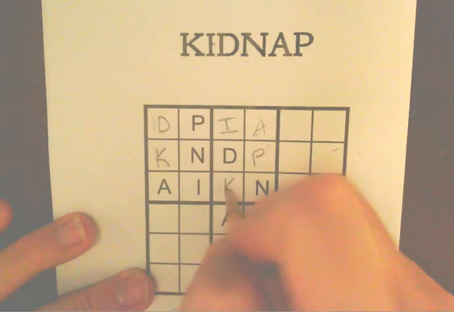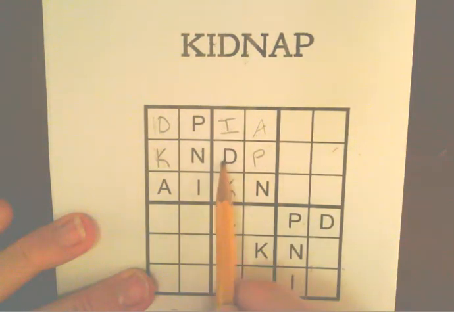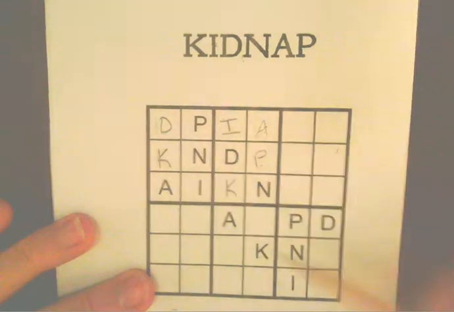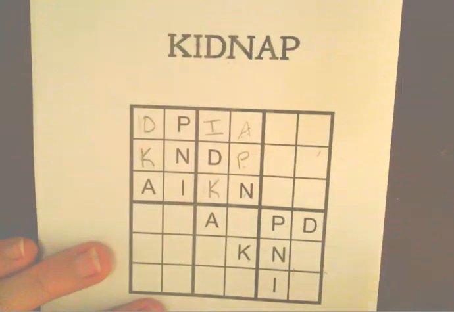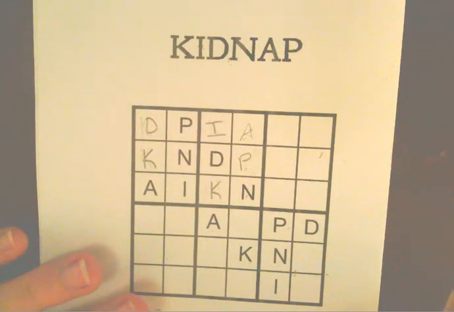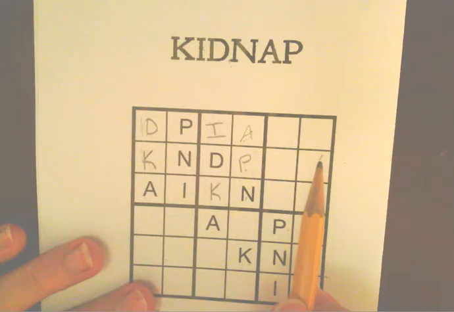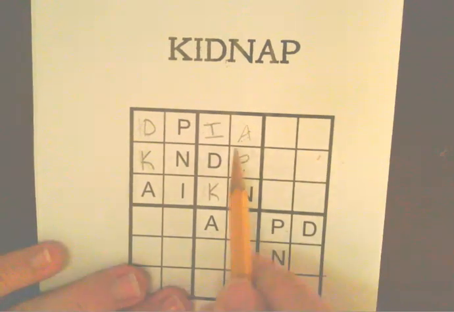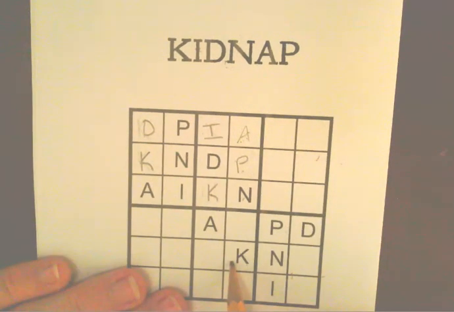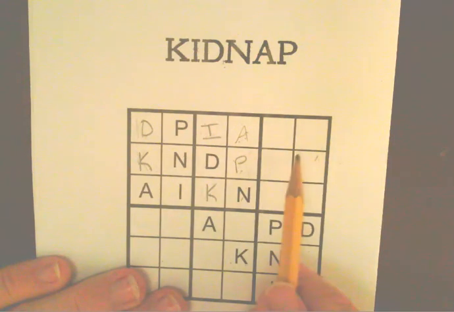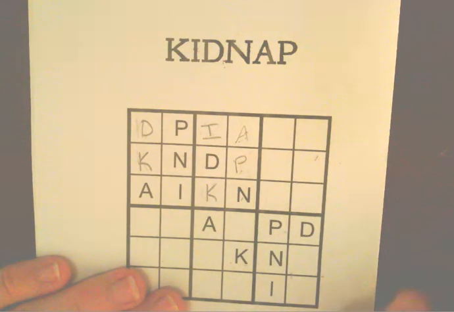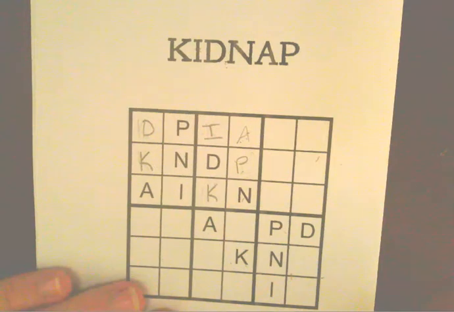So I'm going to double check. I have my K-I-D-N-A-P, and I still have no doubles so far, so I'm okay. All right, now I'm going to jump to this box, because this box right here will help me with this box, and honestly, this box doesn't have any letters, so it's intimidating me, so I want to wait for him until the end.